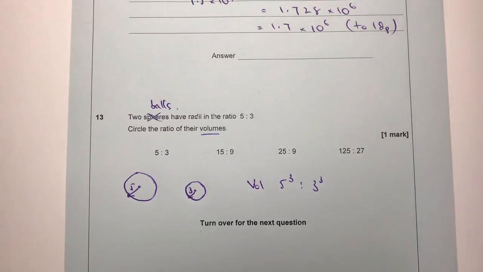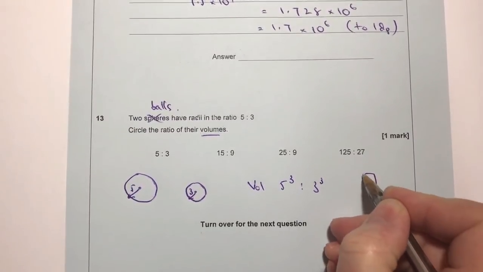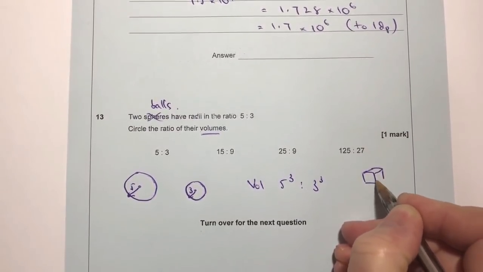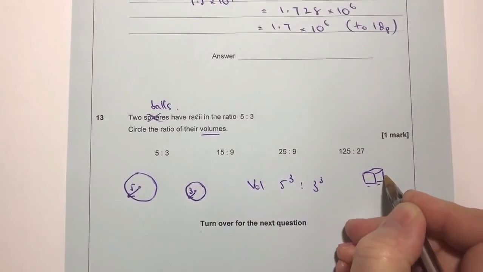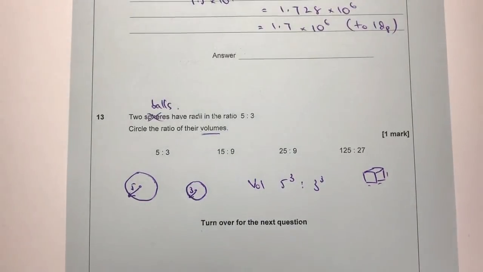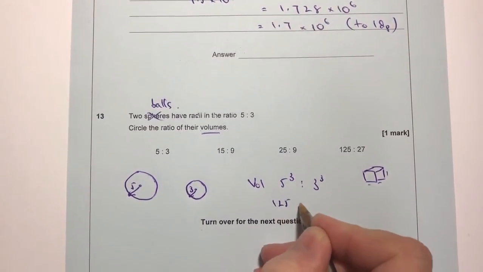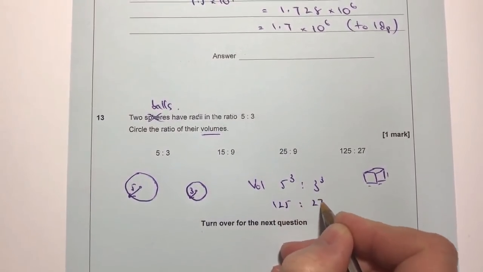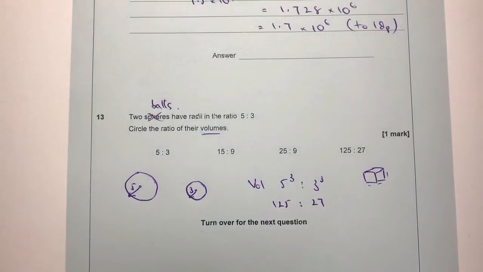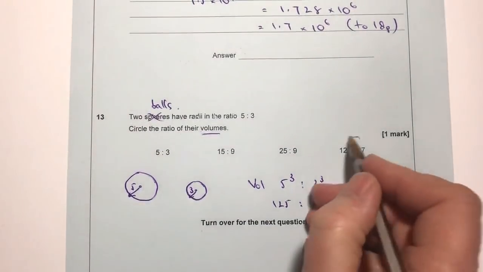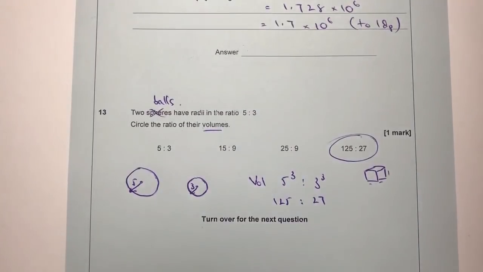If you had the volume of a cube, it's going to be that times that times that, okay, it's 3 dimensions. So 5 cubed is 125, okay, and 3 cubed is 27, so the ratio of their volumes is going to be that to that. Okay, I hope that's all right for you.